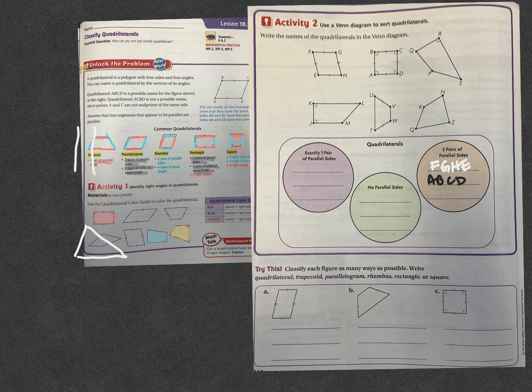This one has not parallel. If these kept going, I think they'd intersect way down here. This is definitely not parallel, so no parallel sides. QPSR has no parallel sides. KL is parallel to JM, but this one is not. It would intersect. So I have 1 pair of parallel sides, so KJML goes here.